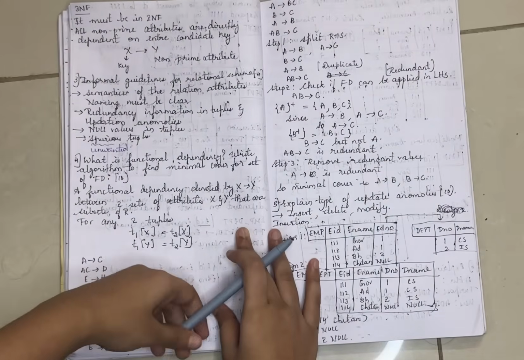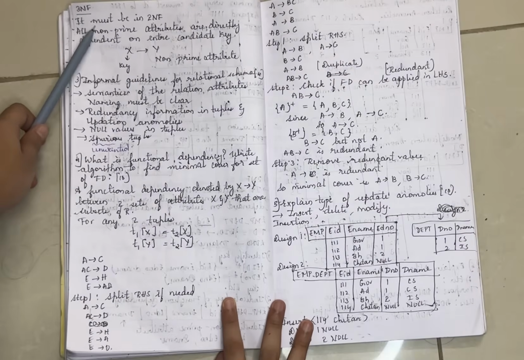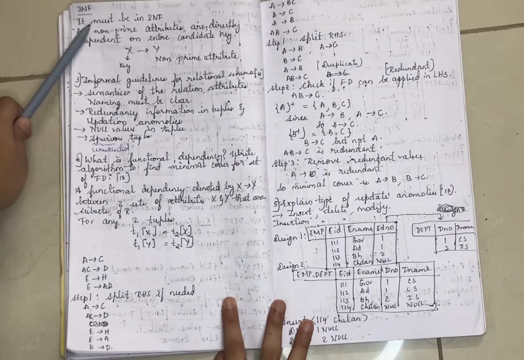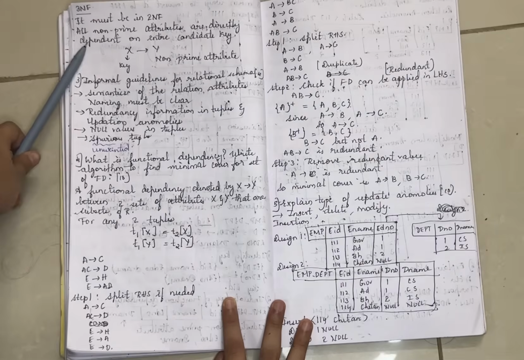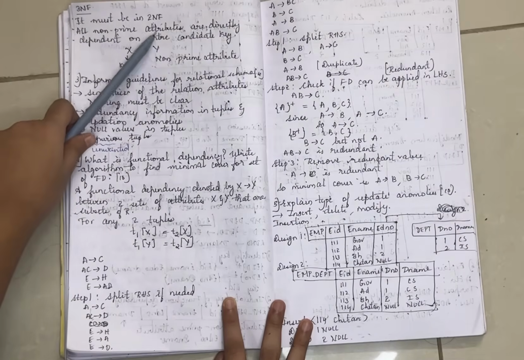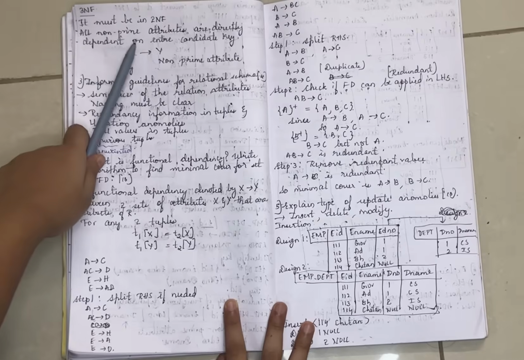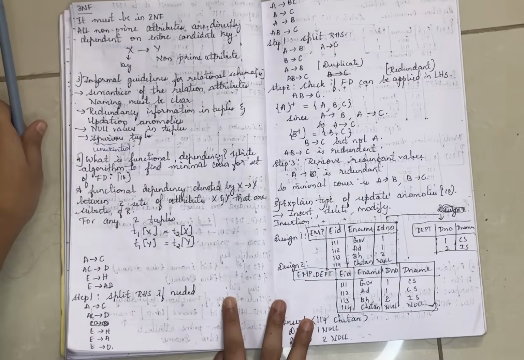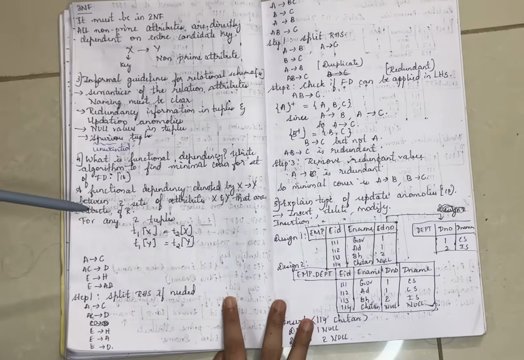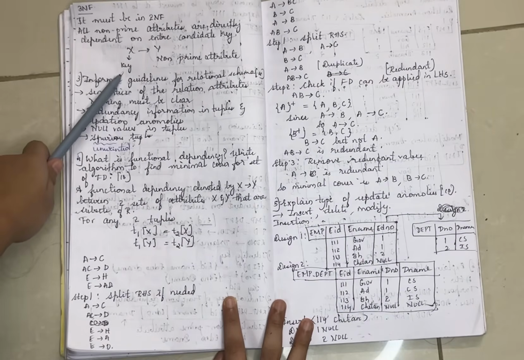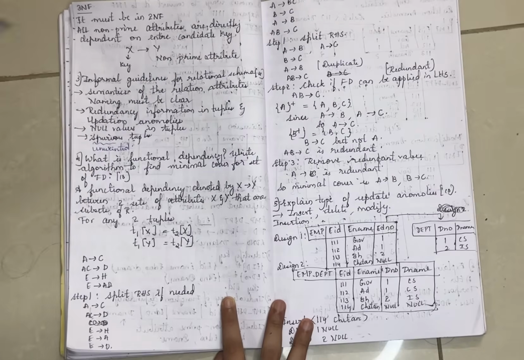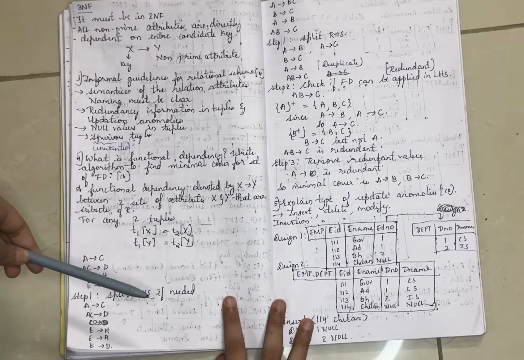Then we have the 3NF concept. So it must be in 2NF. Okay, first condition. For this you will get 1 mark. Then all non-prime attributes are directly dependent on the entire candidate key. Means, don't worry, when you get the final answer, X should be the key and Y should be the non-prime attribute. That's it. Okay, and the same example you can explain.